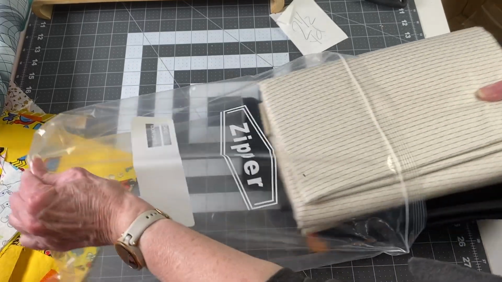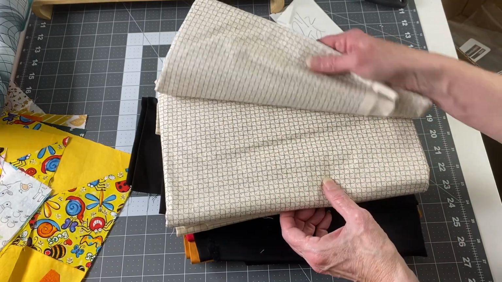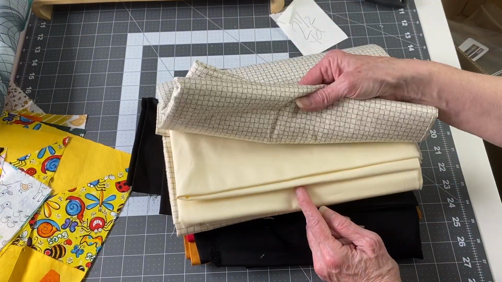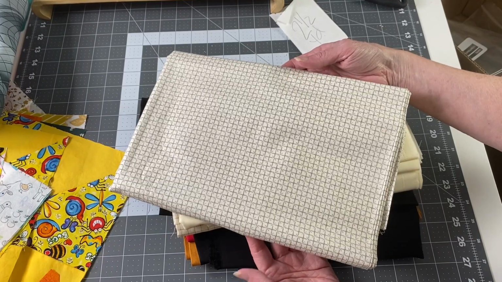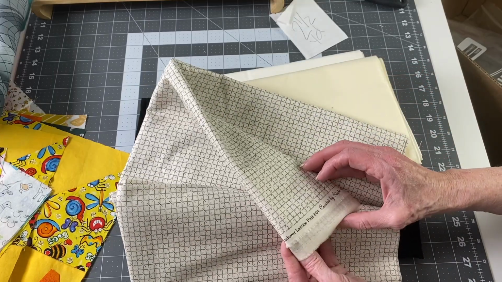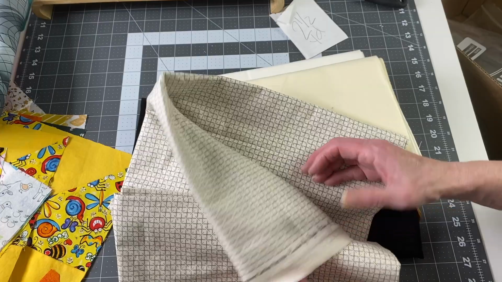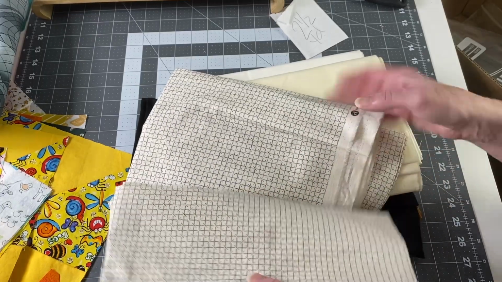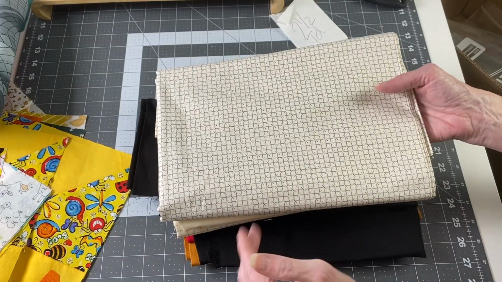Look at this. My goodness. I'm really without words. We've got, this is Andover lattice created by Edyta Sitar. I'm kind of struggling right now. I'm trying not to get emotional.